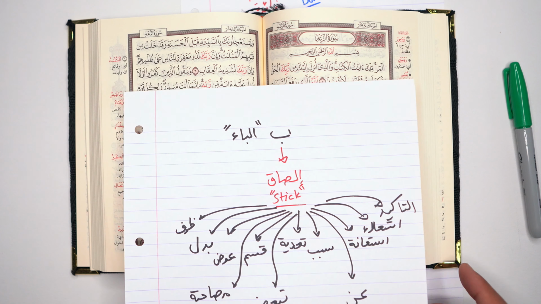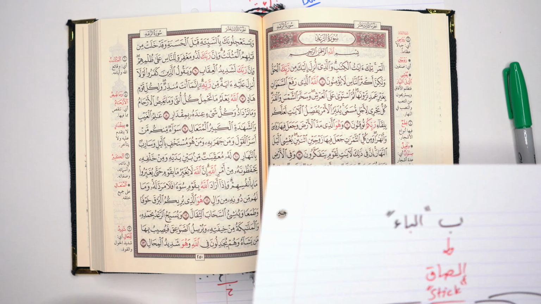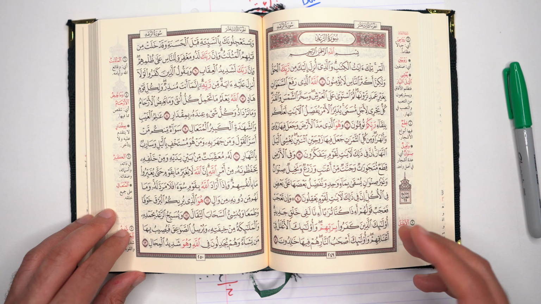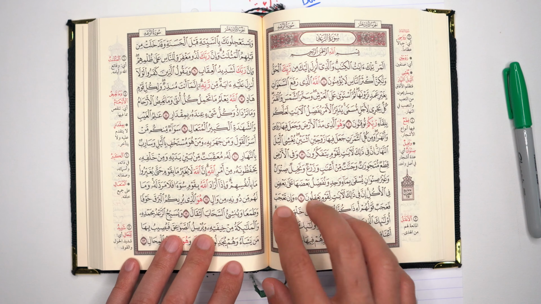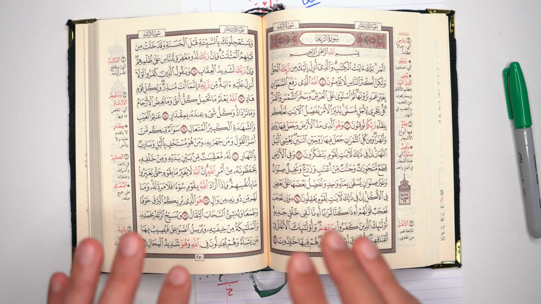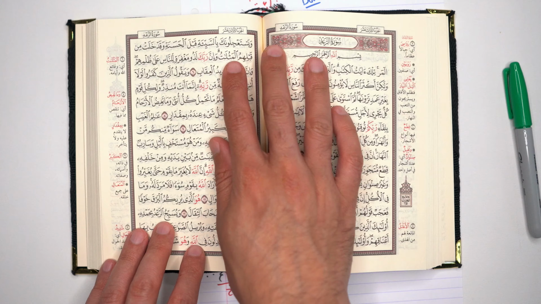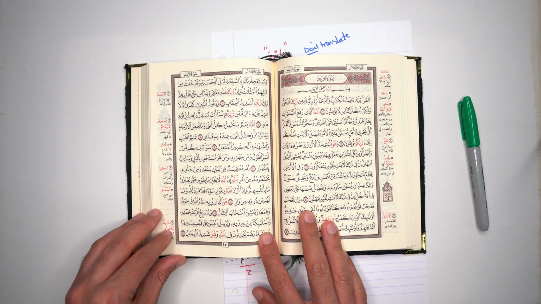Okay, so that's how we can kind of go through it, and you can see then how it applies. And then you look at the translation, and if you actually look at an English translation of these, you can actually see if they've gone far off the correct meaning.